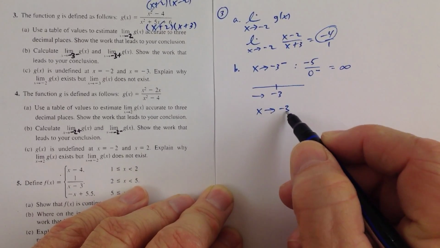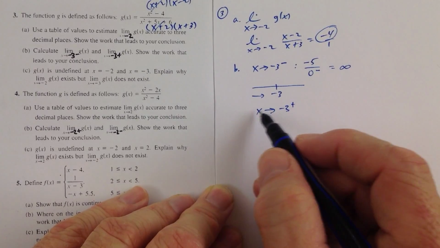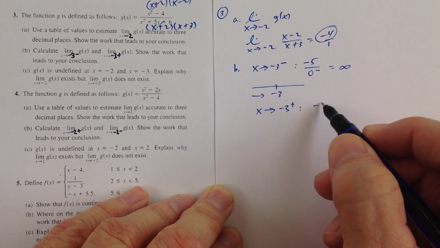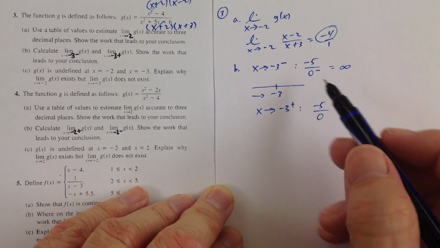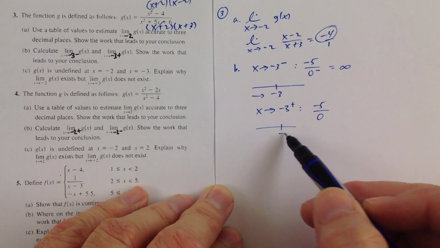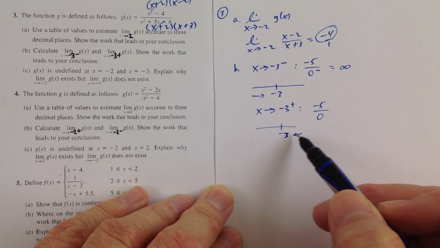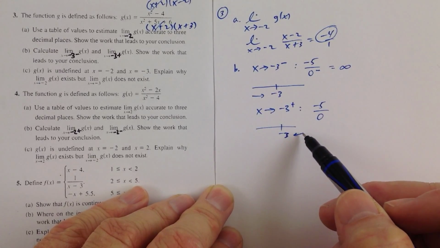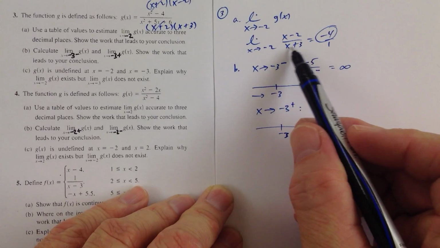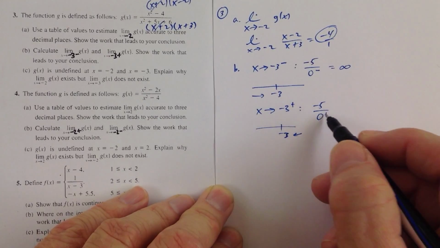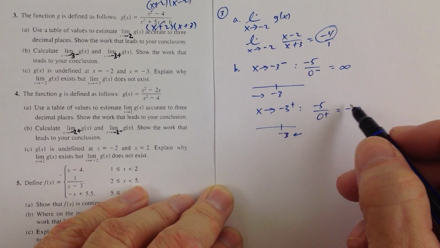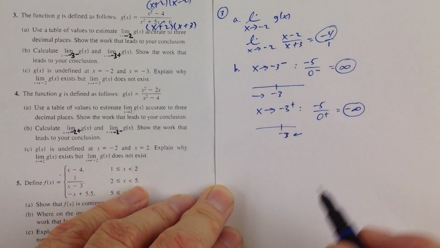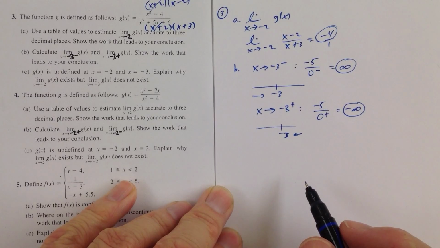On the other hand, when we take the limit as x approaches -3 from the right, we still get -5 in the numerator, and we still get 0 in the denominator, but from the right of -3, we're approaching from values that are bigger than -3. So -2, -2.9, we can see that that denominator will be a positive number, and so we get negative infinity for that one. Okay, that's part B.